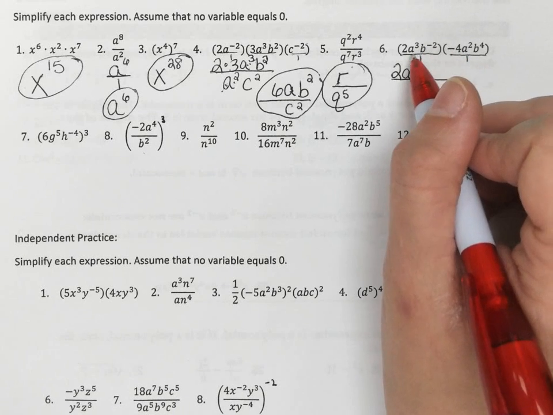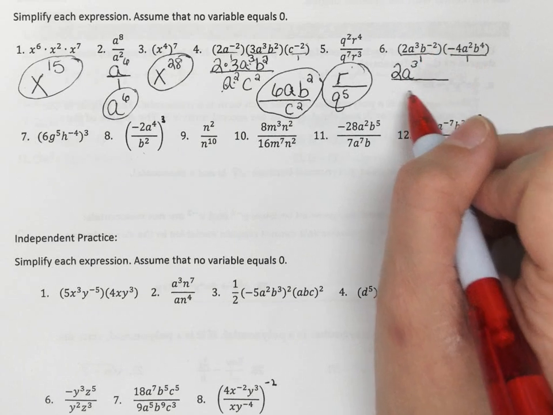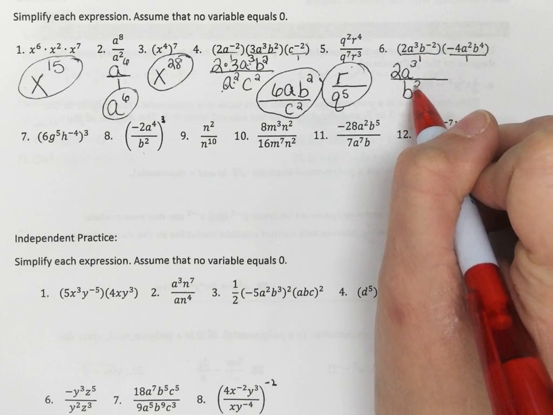B to the negative 2 is a negative exponent, correct? So he needs to go where? To the bottom to make him positive. So now he becomes positive 2.